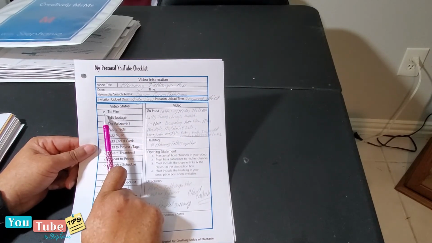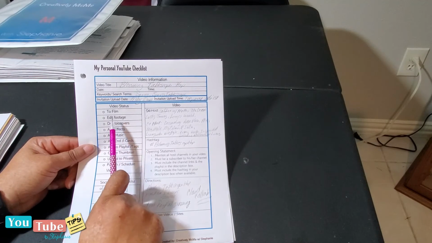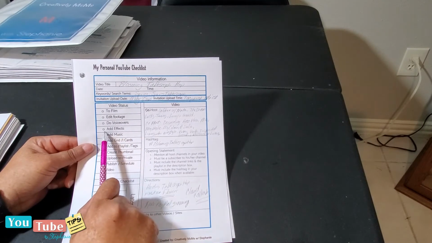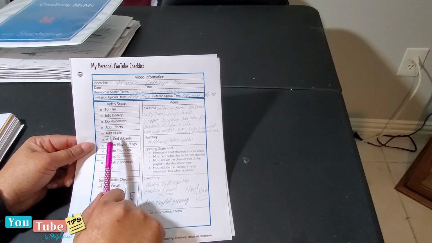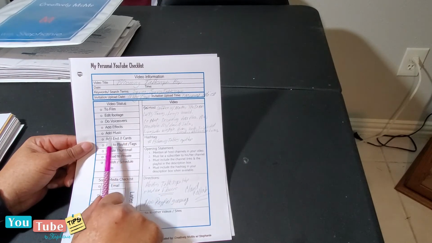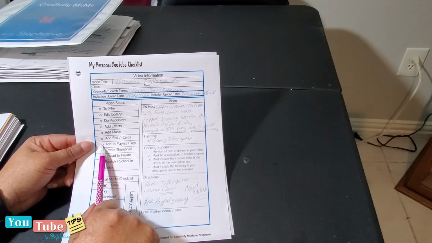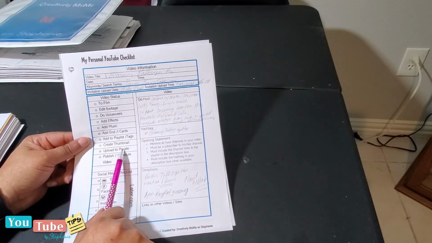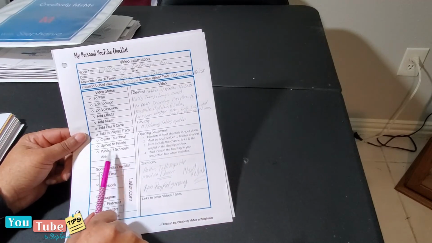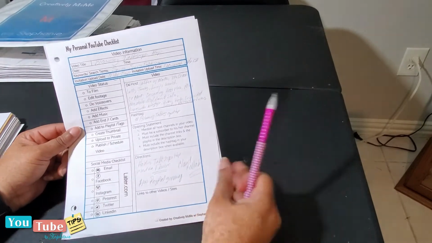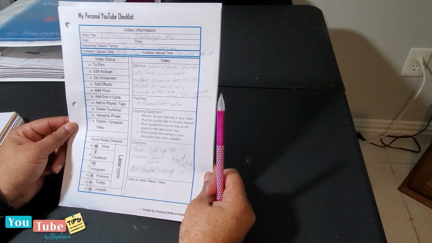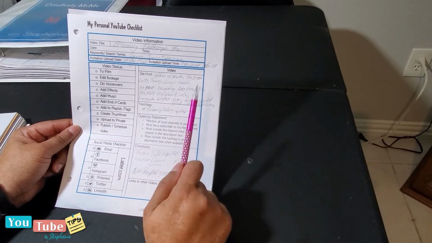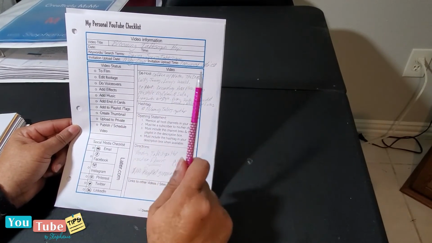And up above, I make sure I go step by step. You film, you edit, do voiceovers, you add effects, you add music, your end cards and iCards. You add a playlist or tags. It tells you every step that you have to do before you publish your video. So everything is done. So when you finish this form and your recording day, you go step by step and things go by faster and smoother. I do this, believe me, on every video. I know I've said it before, but it makes life for Stephanie so much easier.